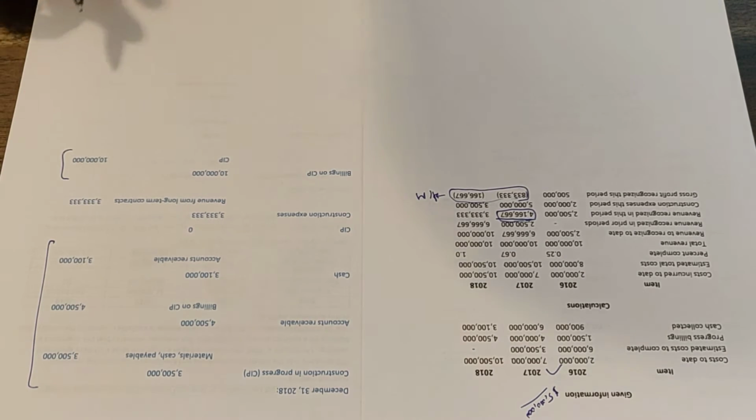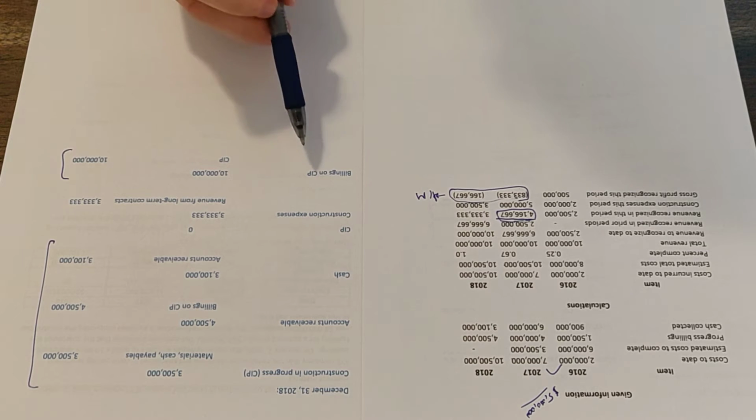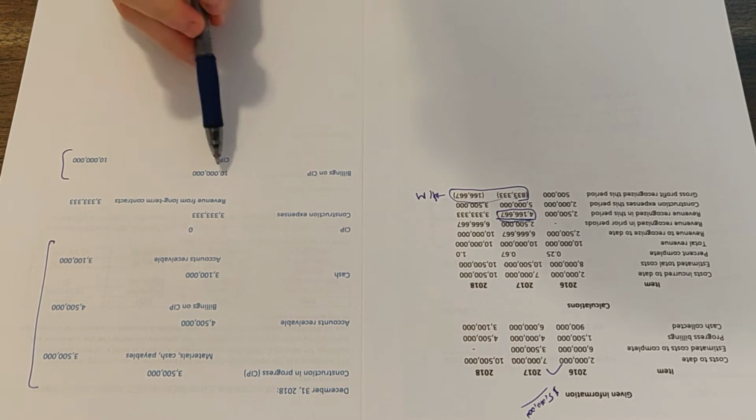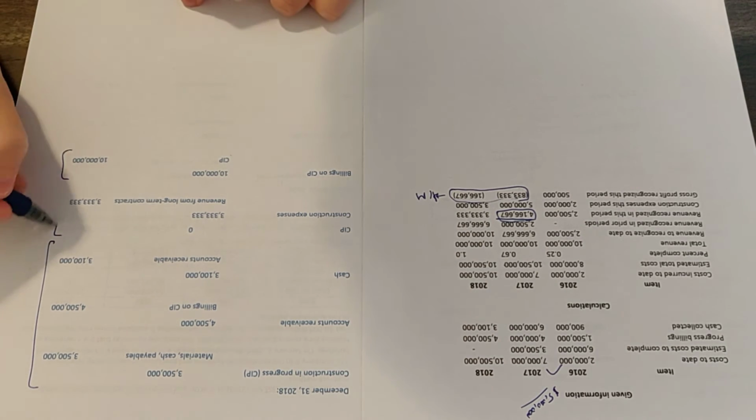Now, the last journal entries, what do we do? This journal entry here is exactly the same as the problems before, so we're not going to spend a ton of time here. We're just taking off the billings and then taking off the KIP account at 10 million. Then we have this journal entry here.